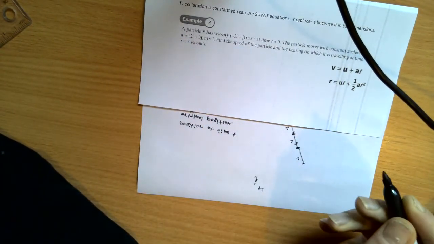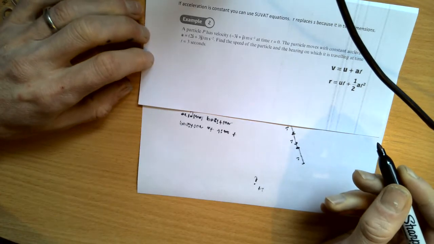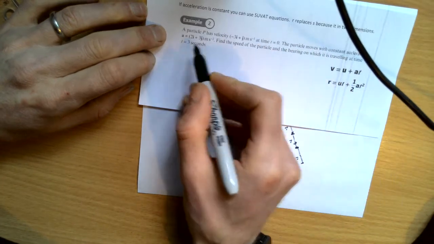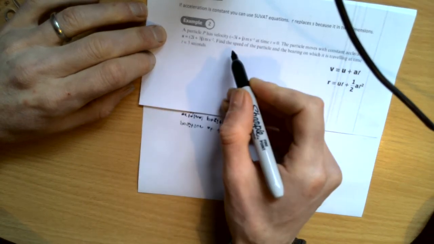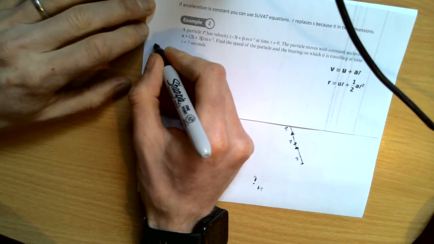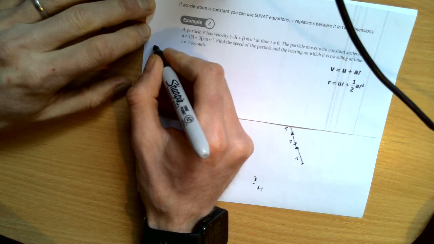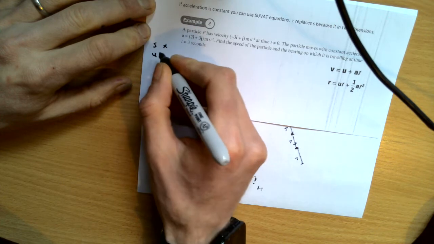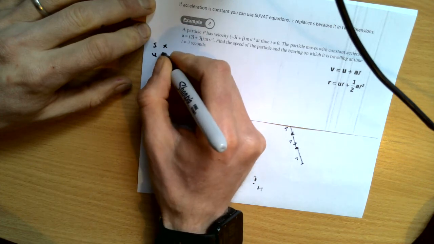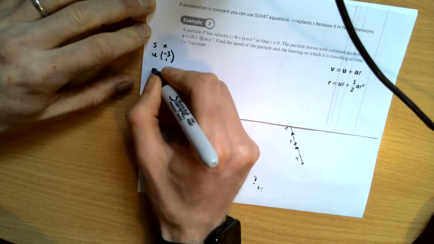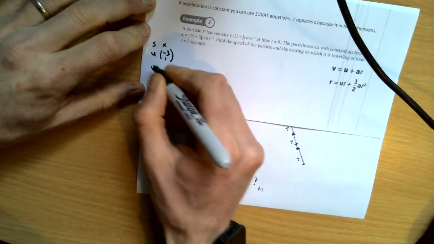Particle P has a velocity of -3i plus j at time t equals 0. It's got an acceleration 2i plus 3j. Find the speed of the particle, and the bearing on which it is travelling, at the time t equals 3 seconds. So if I just write my suvats over here, I don't know s, but I do know u. So that is (-3, 1). v is what I'm trying to find out, the speed.